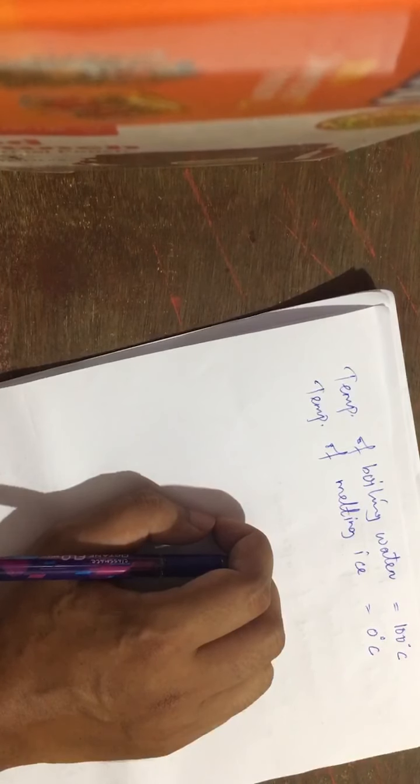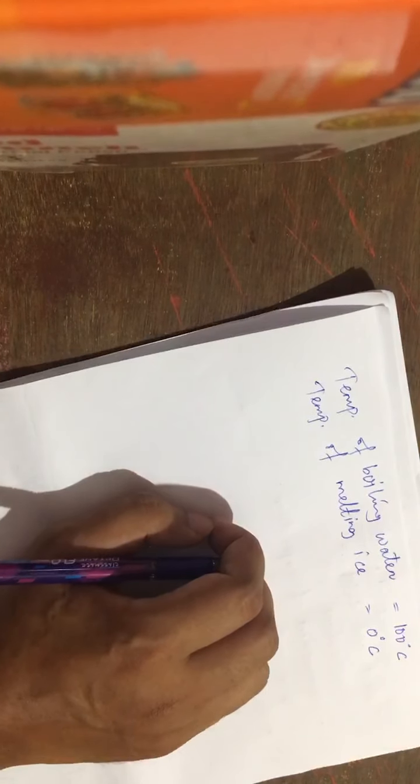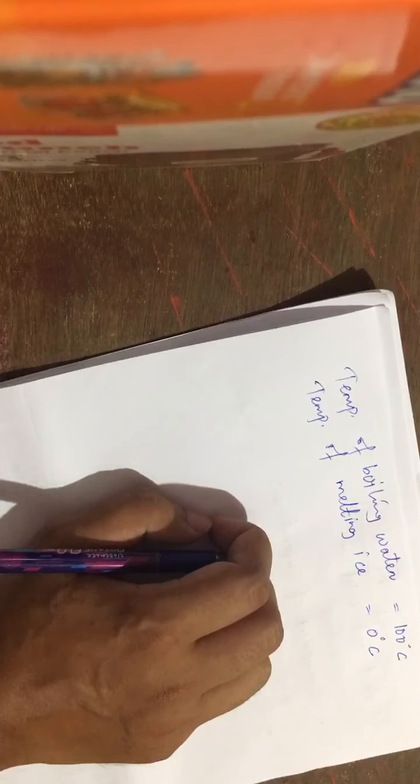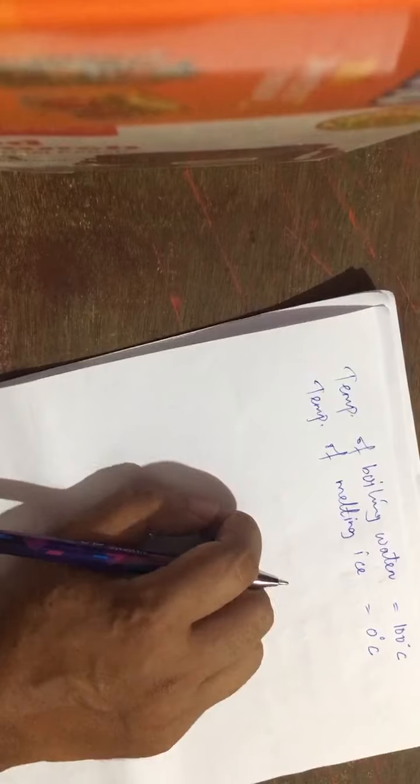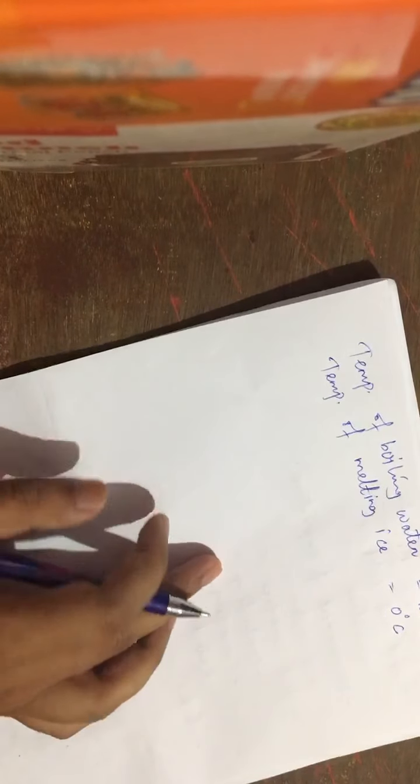However, sometimes our sense of touch is not reliable in telling us whether an object is really hot or cold. So take a small activity.